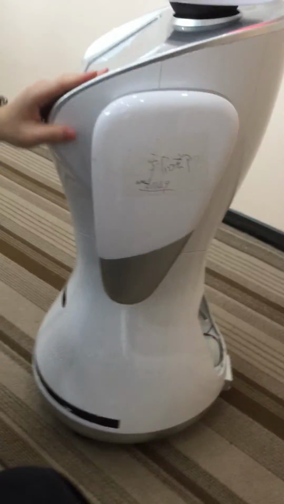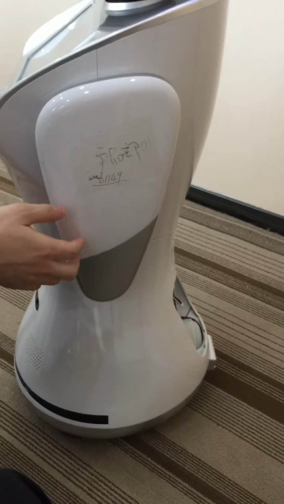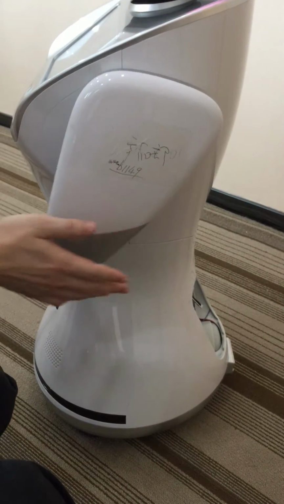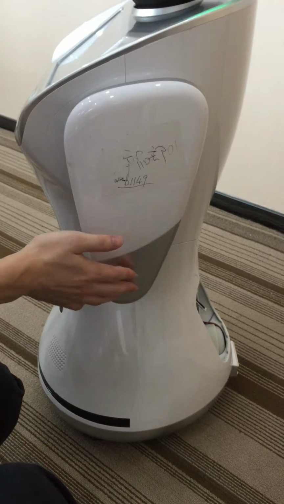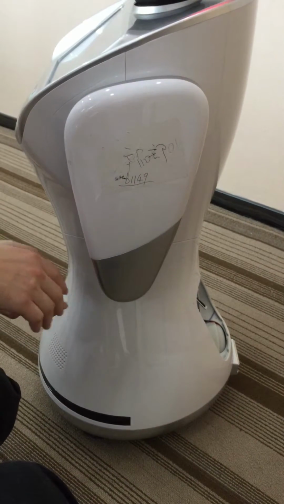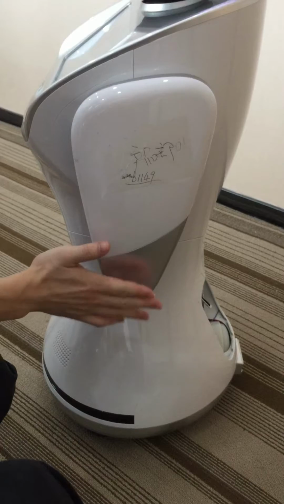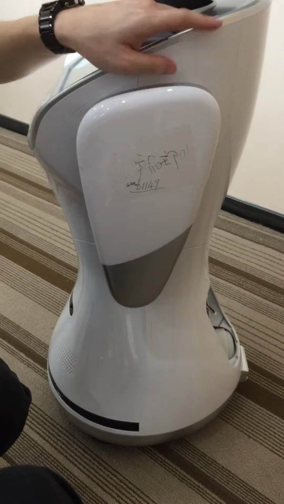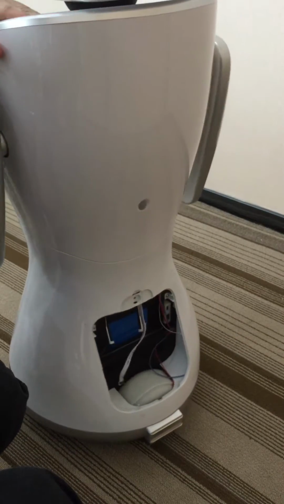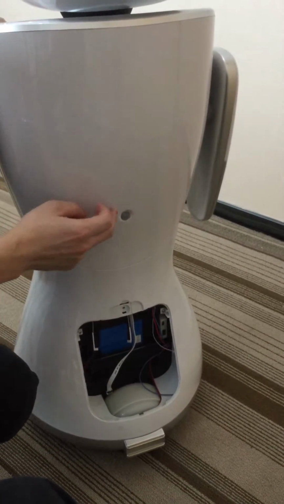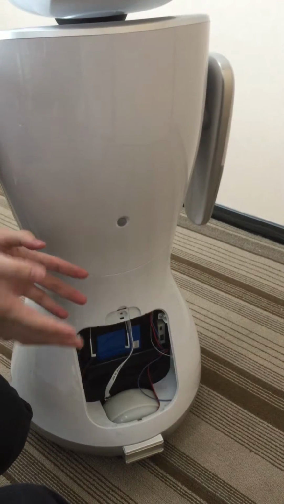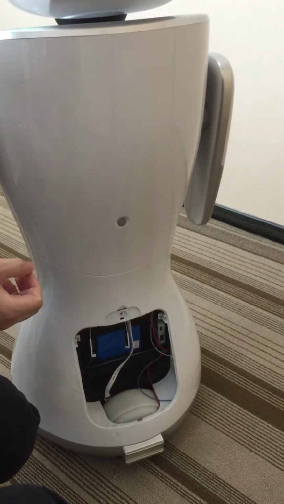Okay. And this part is the wings or the hands of the robot. So there are also touch sensors built in the wings. So when the user touches the wings, the robot will also react to the touch. And this is the back side. There is one more human body detector sensor, which will allow the robot to know whether there are humans standing behind it or not.